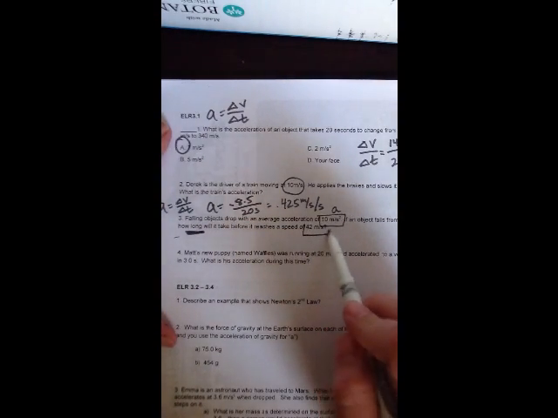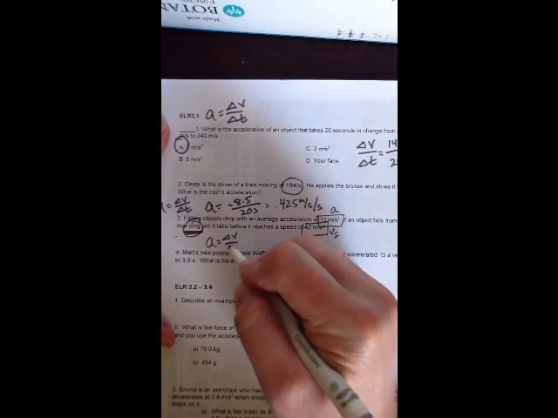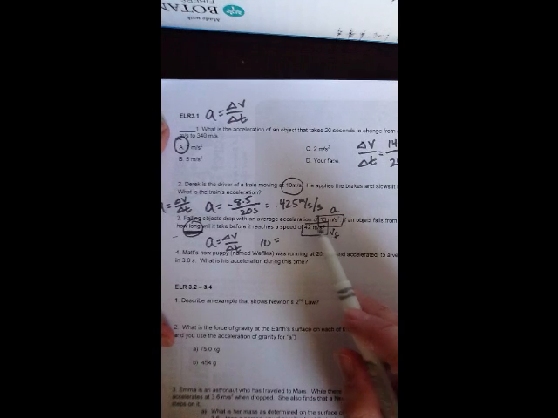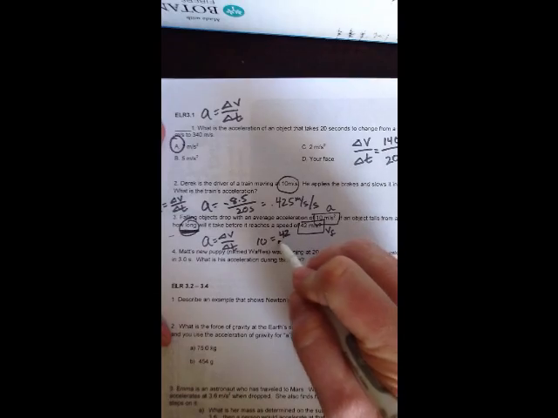Falling objects drop with an average acceleration of 10. So this time I'm given A. If an object falls from a tall building, how long will it take before it reaches 42? This is its final velocity. So I'm trying to find out time, which is how long. I know that A equals delta V over delta T. This time I'm given A, which is 10. My change in speed is 42 because the object is dropped from the building, it falls. So my change goes from 0 to 42 over T.